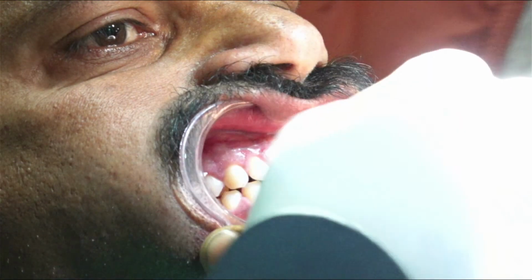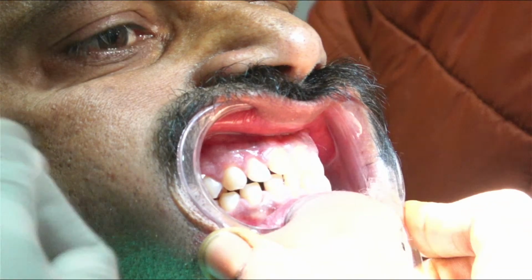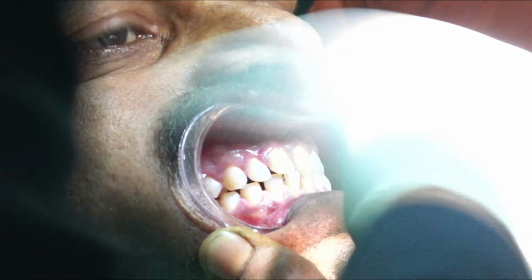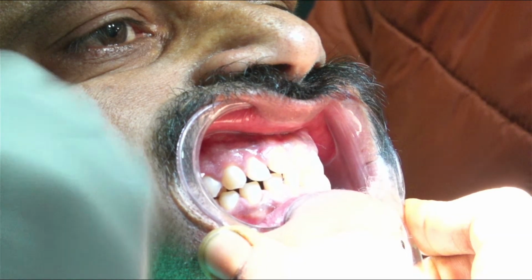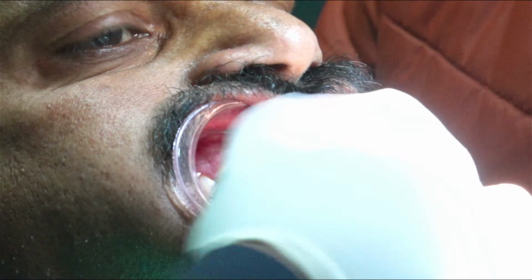First exposure, wait for 15 minutes, agitate like this and again wait for 15 minutes and then let him rinse, or take the cotton, first wipe everything and then he will rinse, right? So now suppose we have to, after 15 minutes, agitate it and again apply.